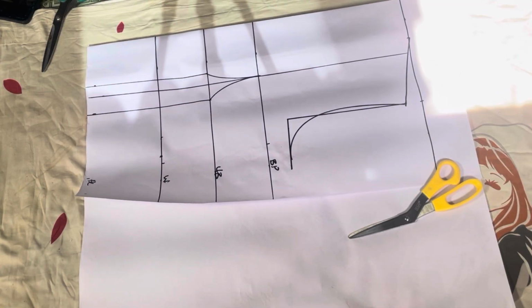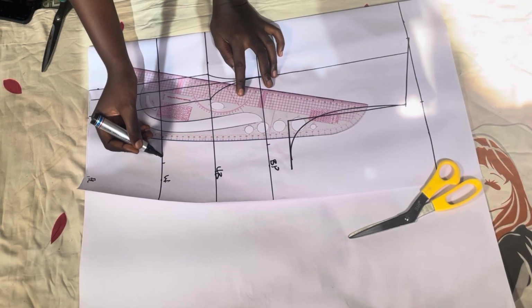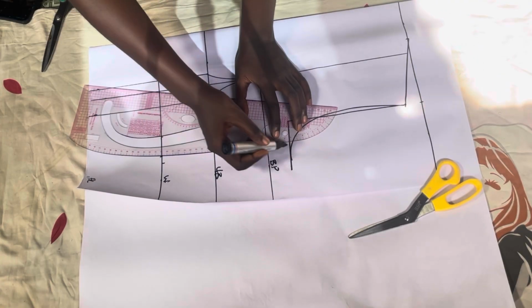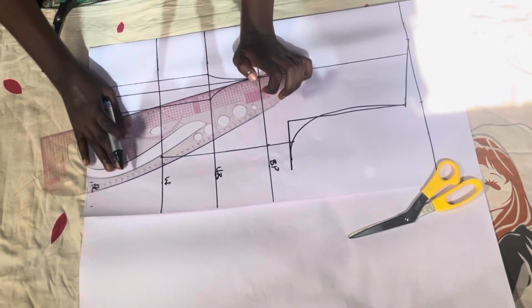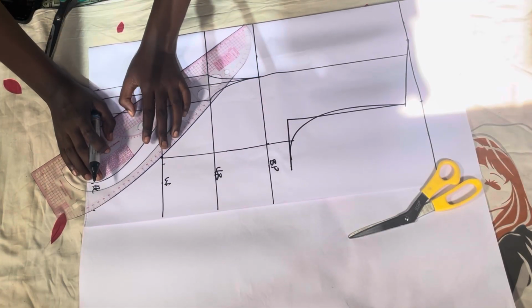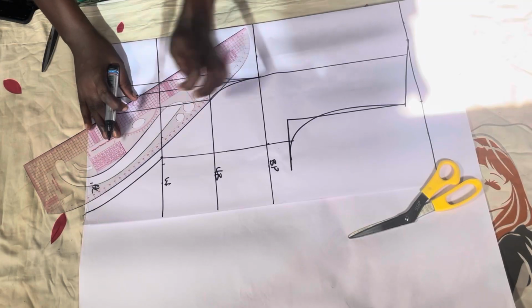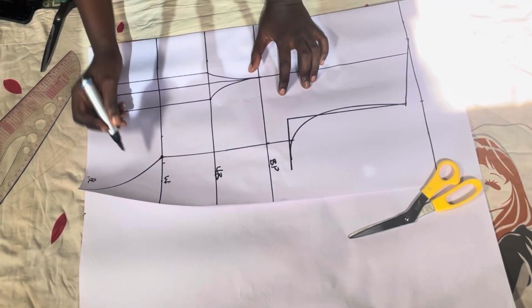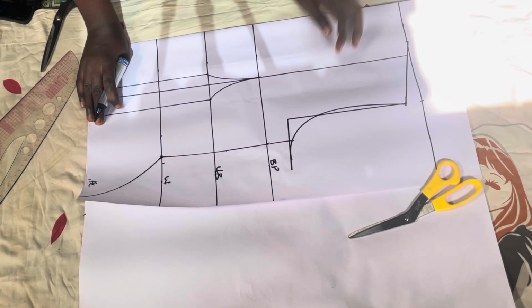Now we want to move on to rule our body measurements. We're going to rule everything to meet each other. So I'm curving this all the way from the top down to the waistline area, and then from the waistline we're going to curve this all the way down. You also want to curve this part here just to eliminate any harsh lines you might have, and this is what we have.